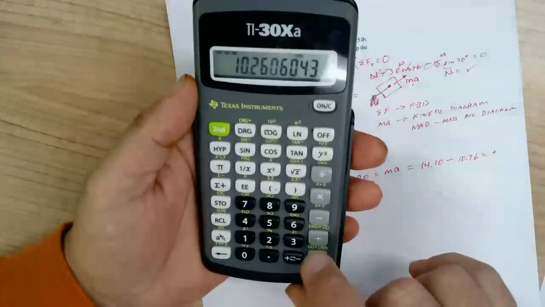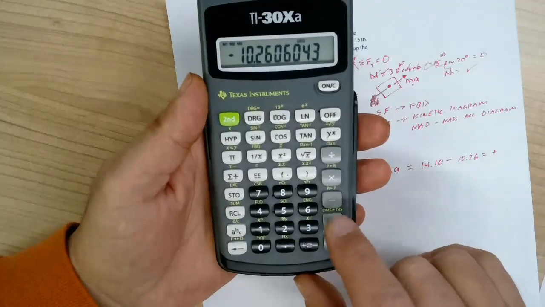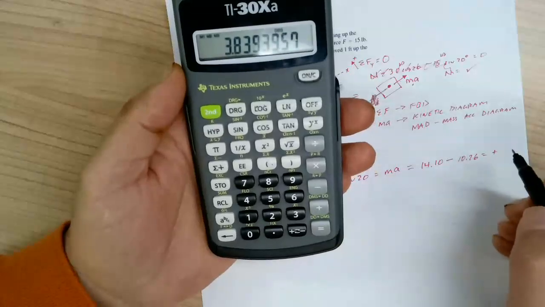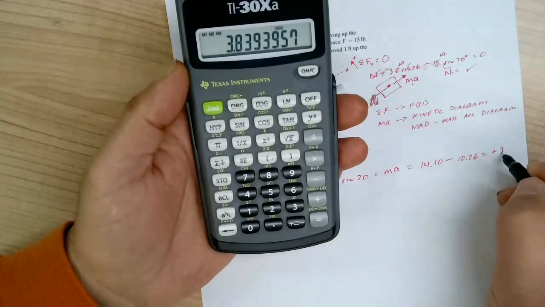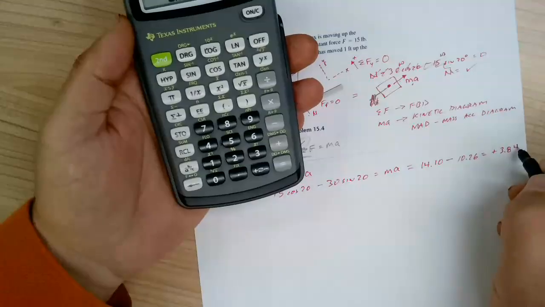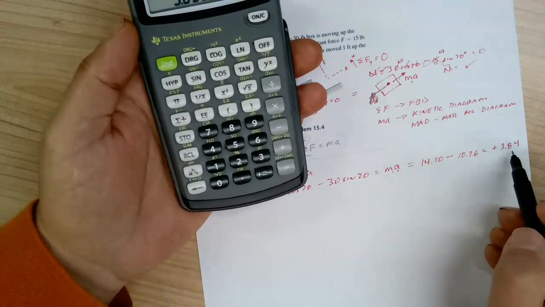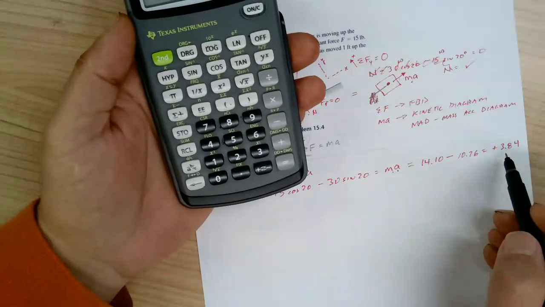And it becomes a positive value. So I'll add 14.1, I get 3.84. That's my mass times my acceleration, a positive 3.84.